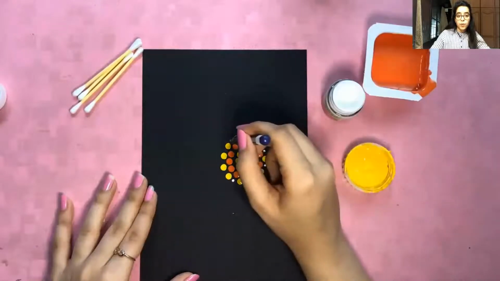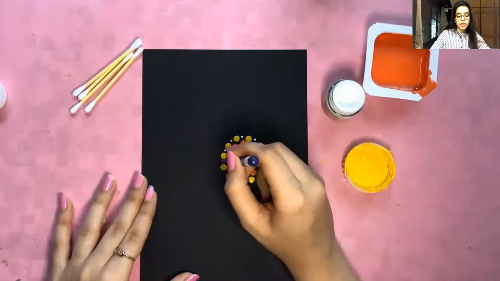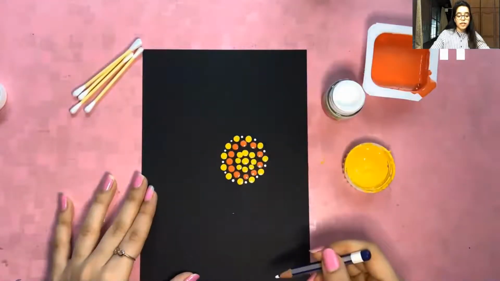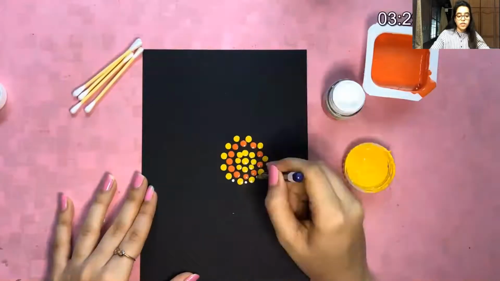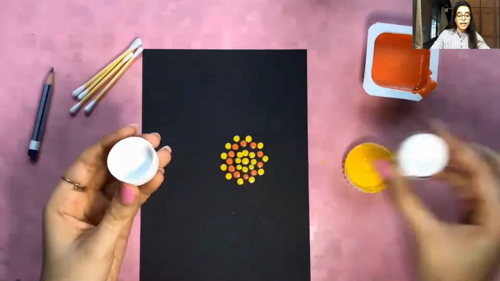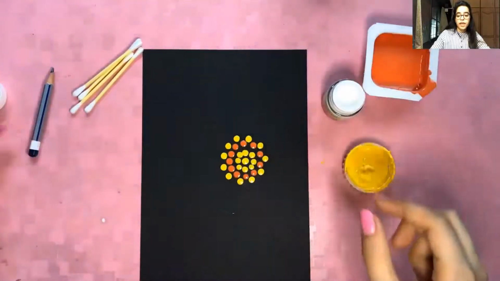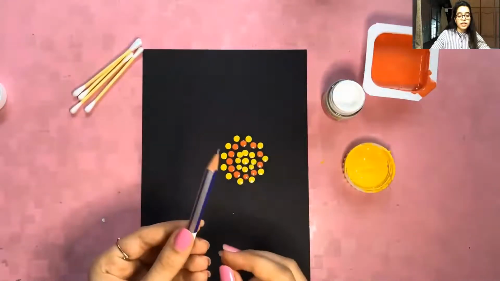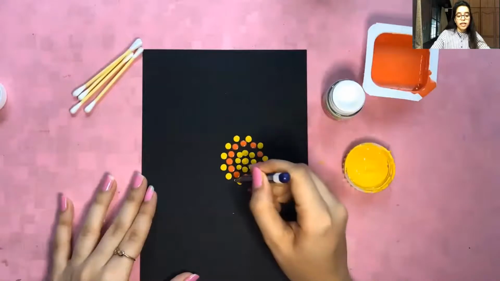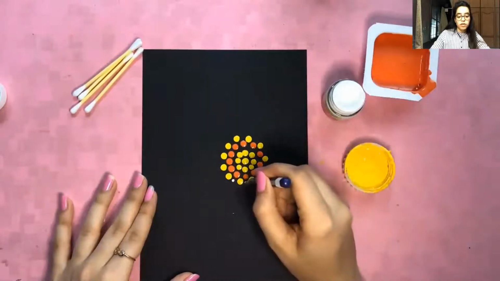Don't worry, I will be repeating the process for you again. Just dipping the pencil into the paint and creating these tiny white dots. So here's a quick recap for anybody who couldn't follow. That's the white acrylic paint that I'm using. I take the pencil, dip it into the white paint, and then I create a tiny dot between the yellow dots.